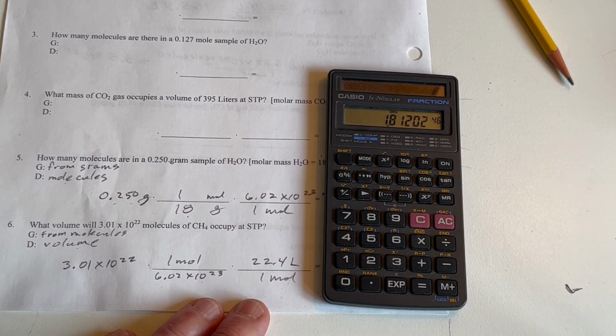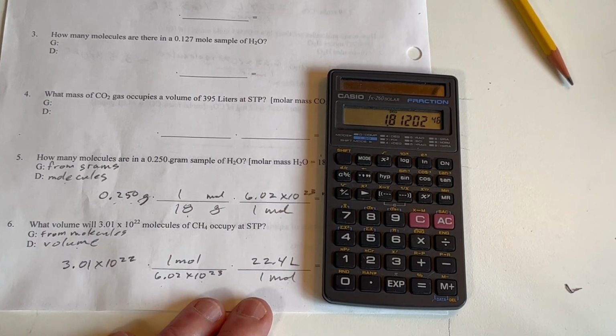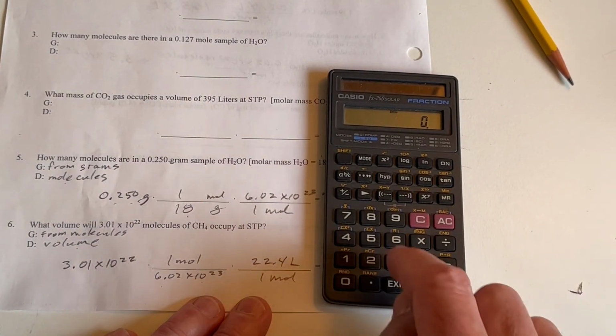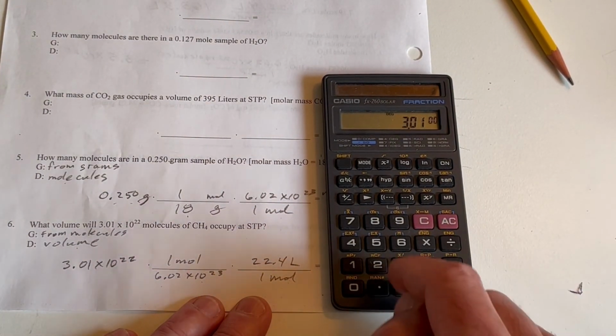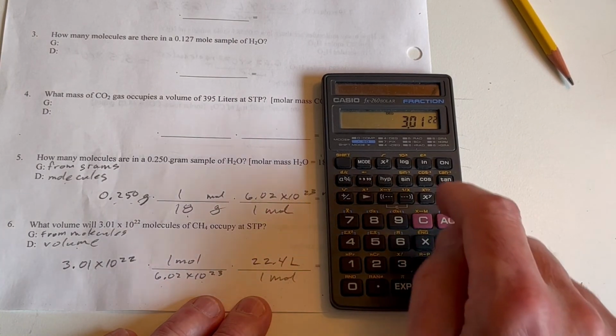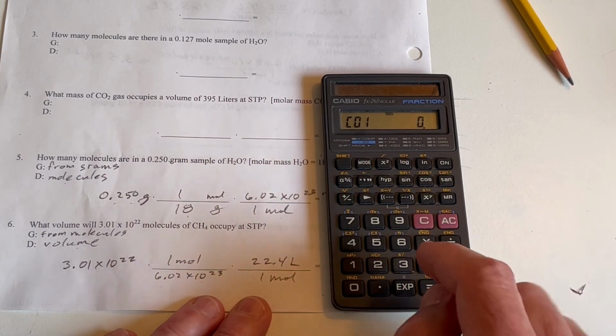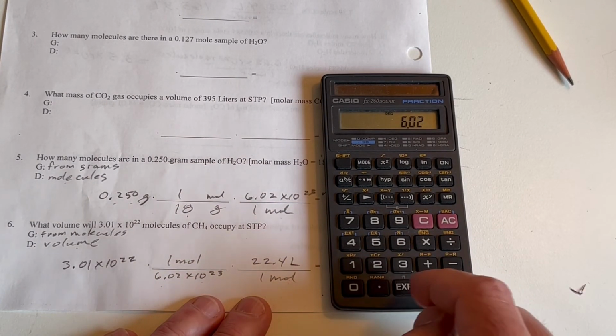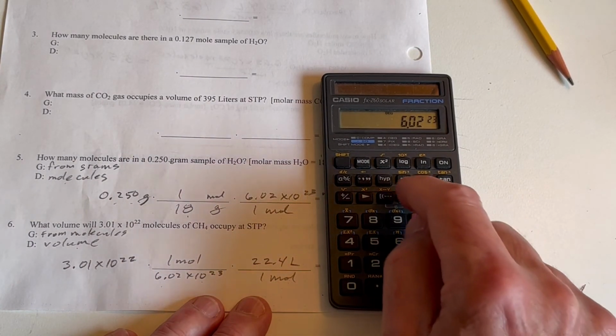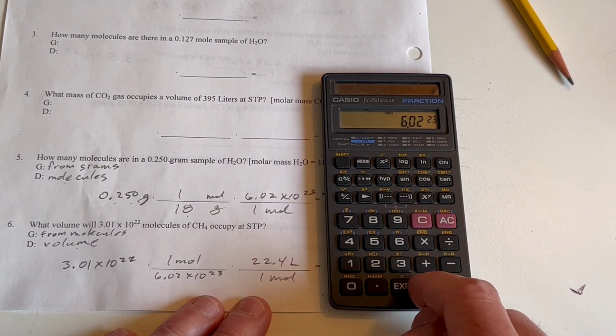And now I get a very big number, and now I'm going to divide that by 22.4. Oh, I multiplied. I didn't divide. Sorry about that. Let's try that again. 3.01 exponent 22 divided by, now I'm going to use my parentheses, 6.02 exponent 23, close parentheses, enter.